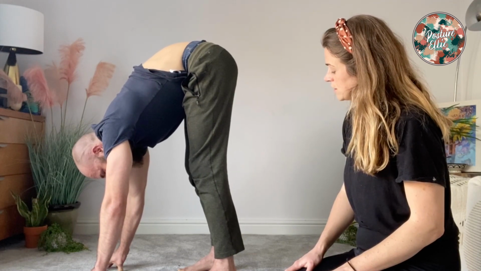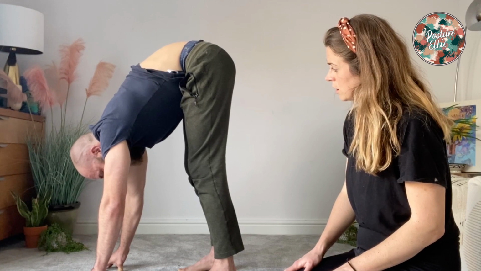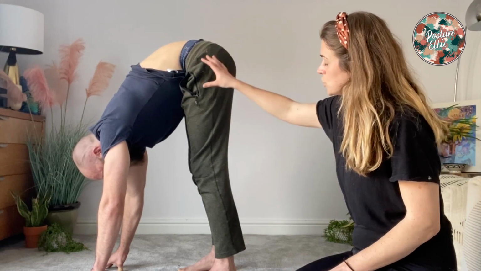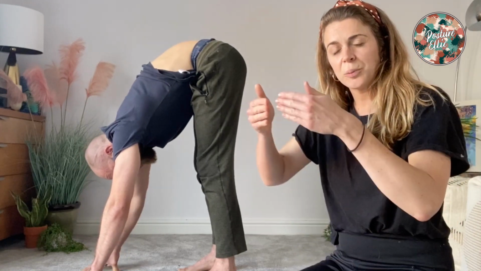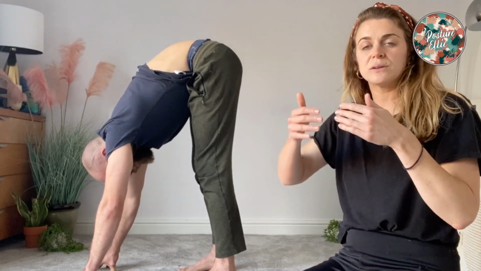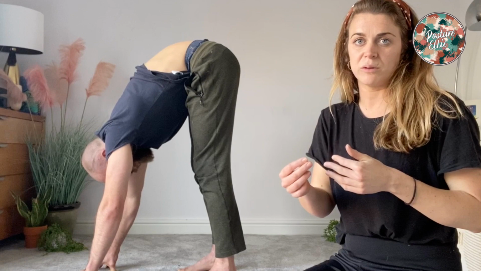Good. Does it feel like harder work? For my hamstrings, yes. For your hamstrings. So when you shift your weight forward, you're feeling more of a stretch down the back of your legs. Yes. So when he shifts his weight forwards, he's feeling more of a stretch down the back of his legs. That's telling us that his body was trying to run away from feeling that stretch exactly where we wanted him to feel it.